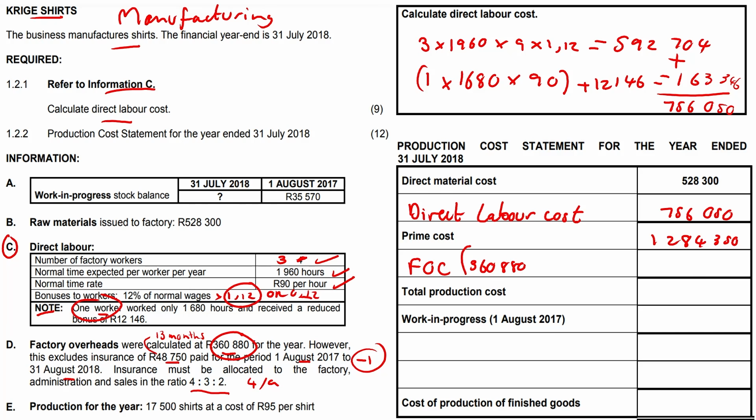So that 360,880 simply stays. That's set in stone. But now we need to allocate it. So 4 plus 3 plus 2 is equal to 9. We look at 4 of the 9 parts, so 4/9. And that 48,750 represents 13 months. So if you plug into your calculator 48,750 divided by 13, you'll get 3,750, and that's the amount we need to subtract.